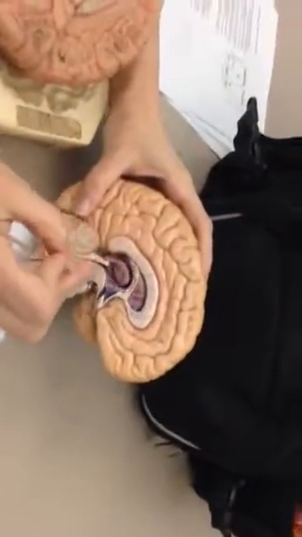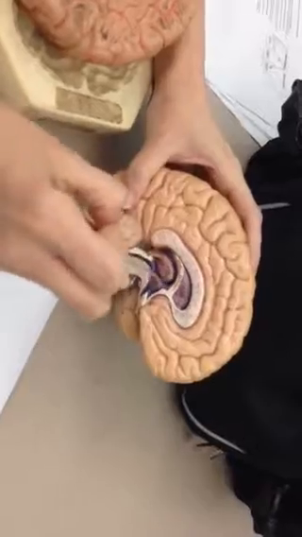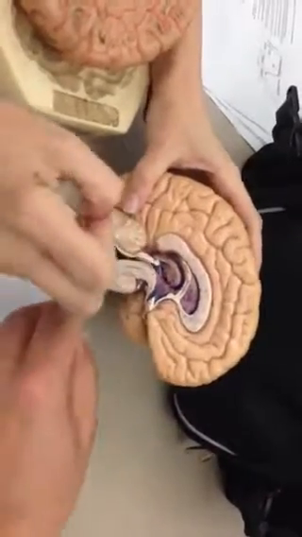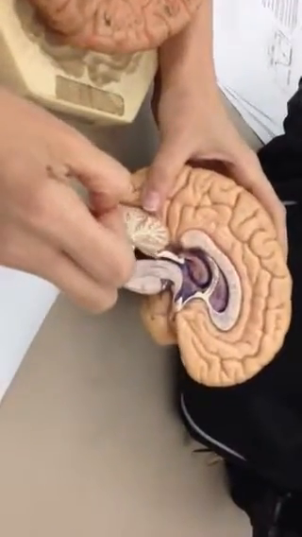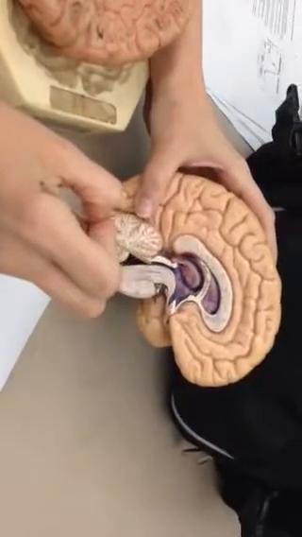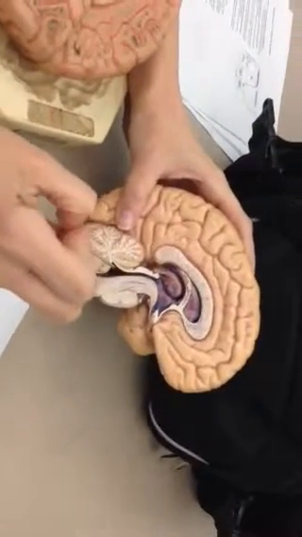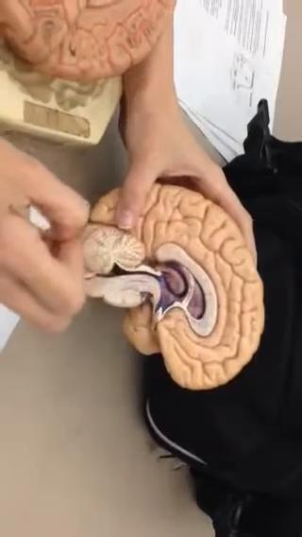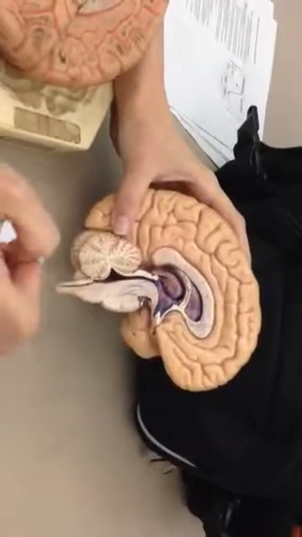Okay, and then with the ventricles we had lateral and then the third. And the fourth there. But remember you have to go through the cerebral aqueduct. Cerebral aqueduct, and then it's going to be the fourth. Then it comes up. Fourth ventricle. If we kept going, then it would be the central canal.